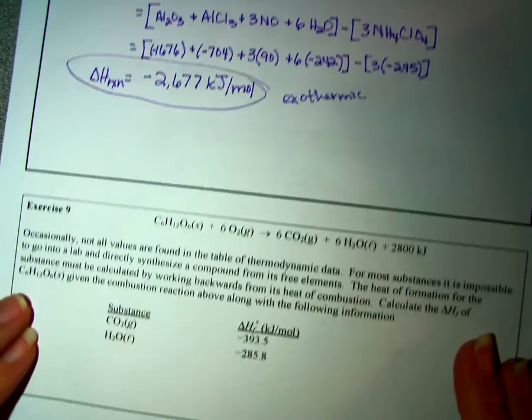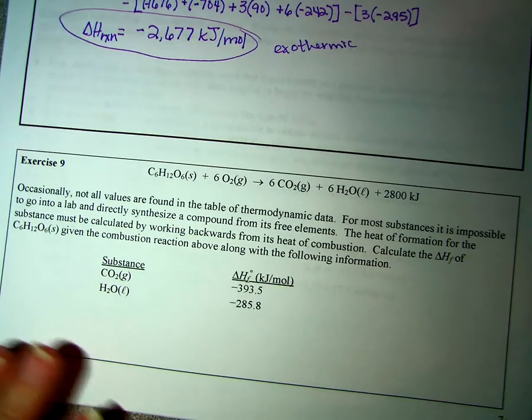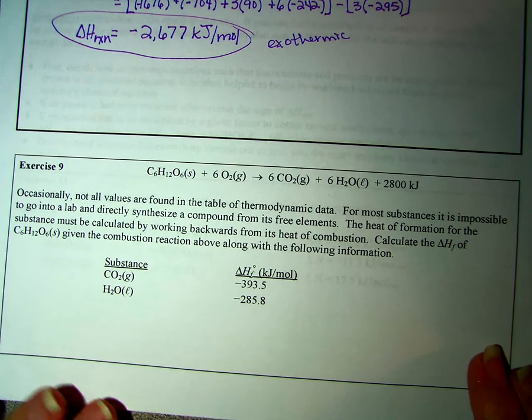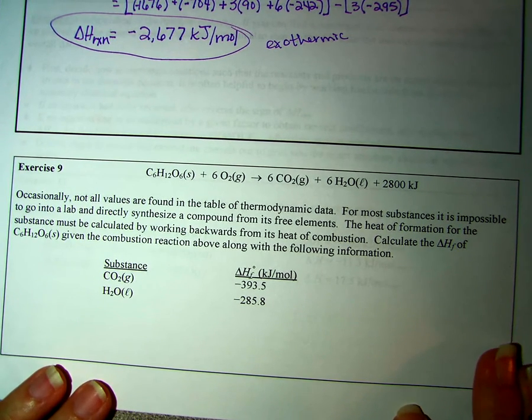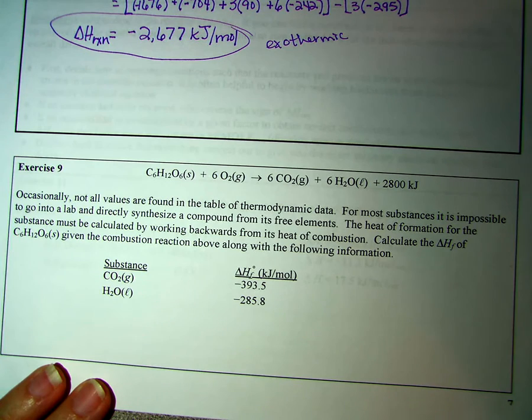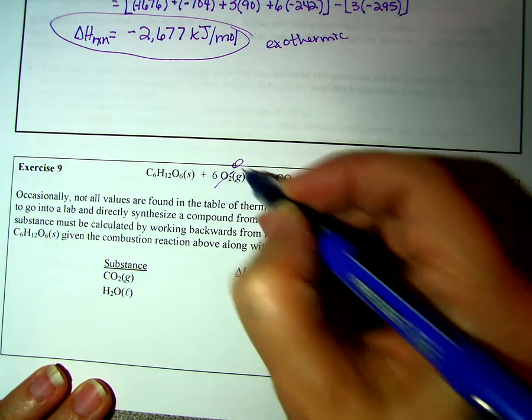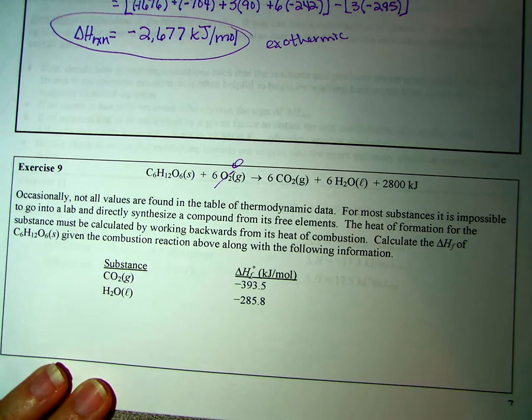Okay, exercise 9 down here. Sometimes you don't have all of the values. So we've got this reaction here, and if we look at it, we can automatically already say that's a 0 because it's an element by itself.